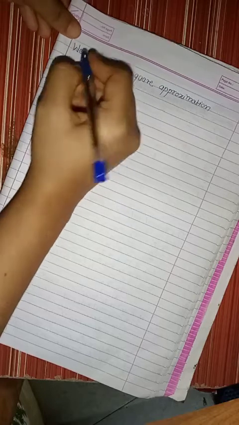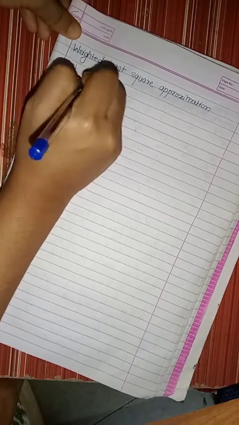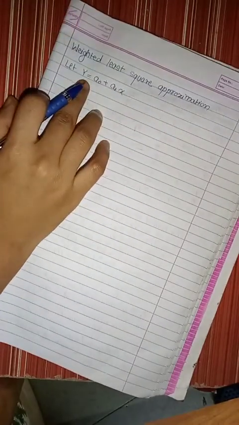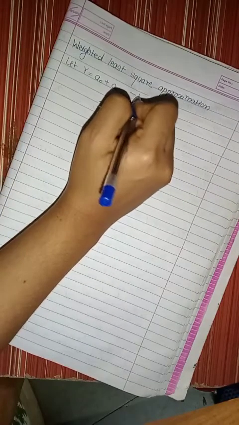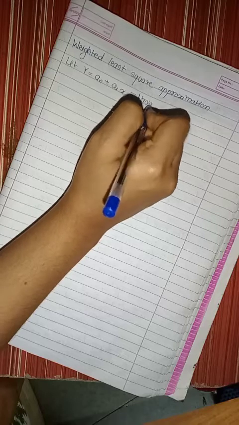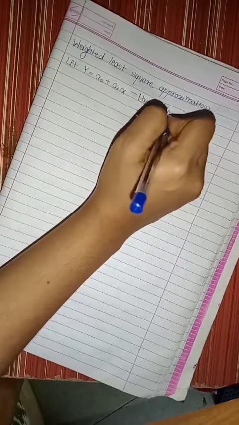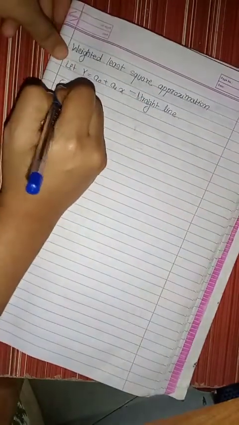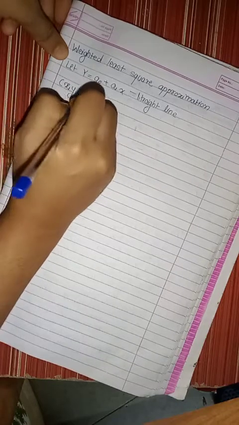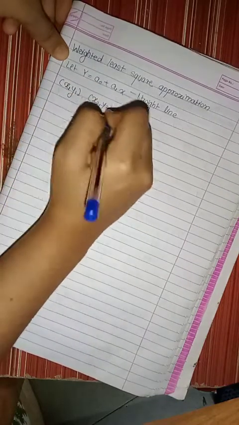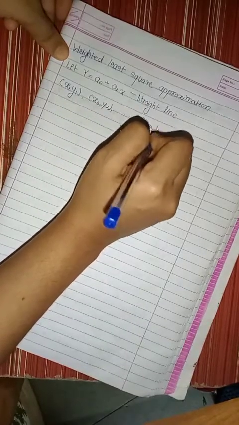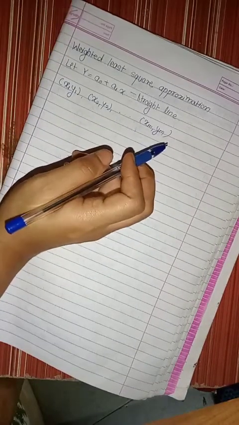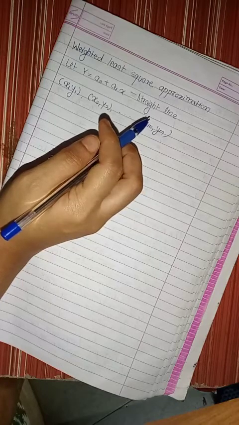So let y equal a0 plus a1 x. Let it be a straight line which is to be fitted to the given data points. Suppose you are given some data x1 y1, x2 y2, and so on up to xm yn. Previously we used to say f of x1, f of x2, f of xm. Here we are going to use another notation, that is y1, y2, up to yn.